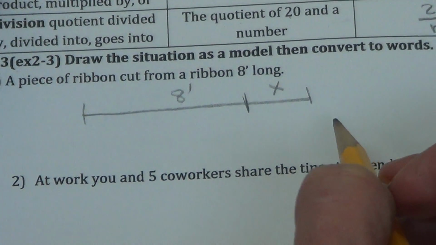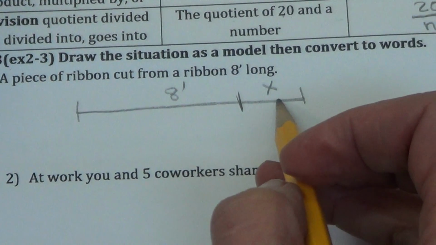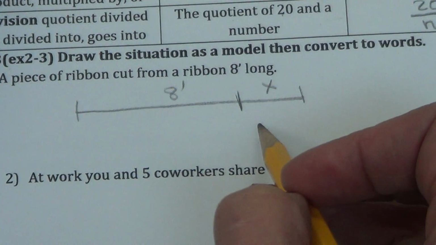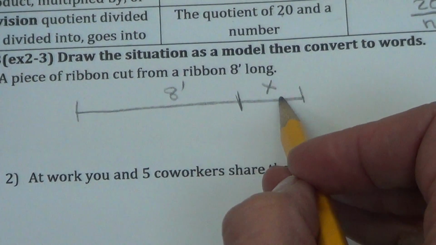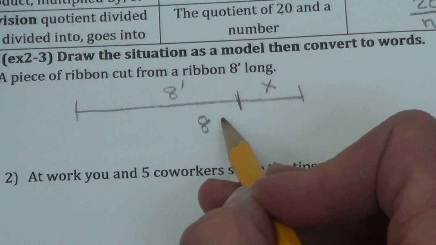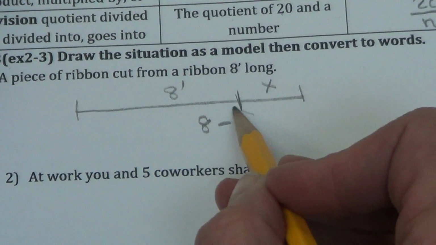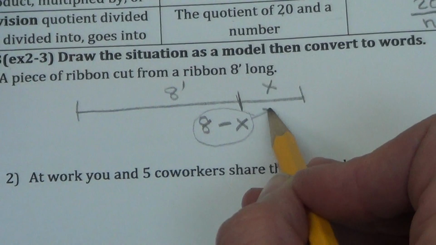So I say that it's x, because in algebra we like to use letters when we don't know a specific length. To represent the length that remains, we know that we took it from the 8 feet, so take it away from 8. And that would be your expression to show the length of that piece.